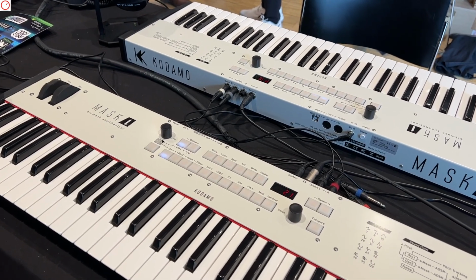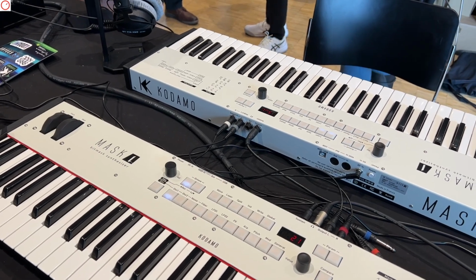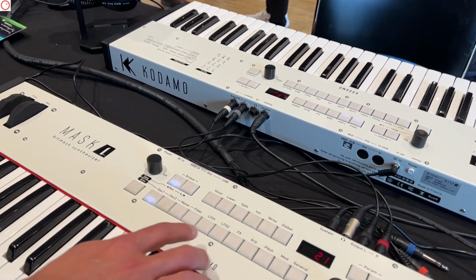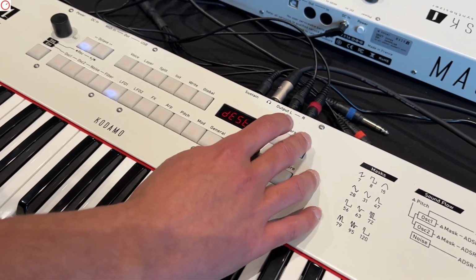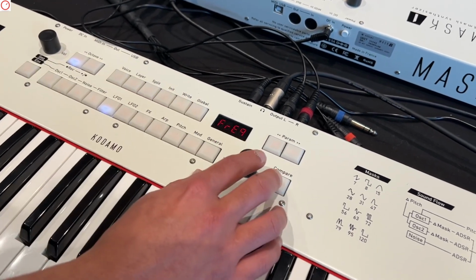And I see two oscillators, noise, filter, two LFOs. So these are mappable on different parameters? Yes, the LFOs each can have one of 16 destinations. So you can affect the frequency, for example.